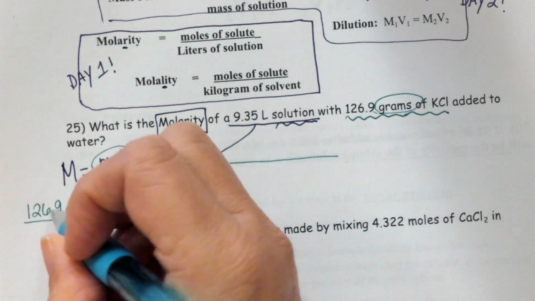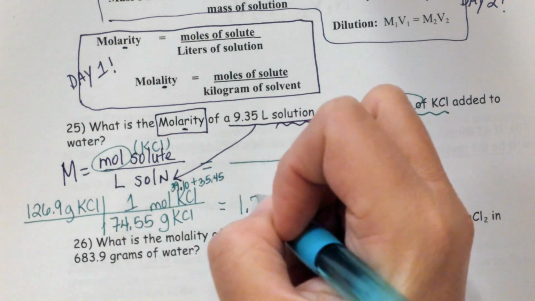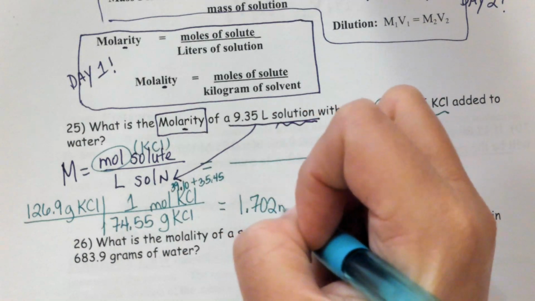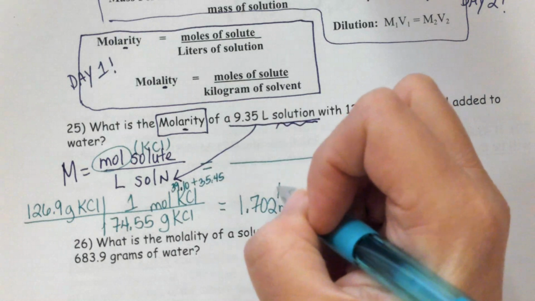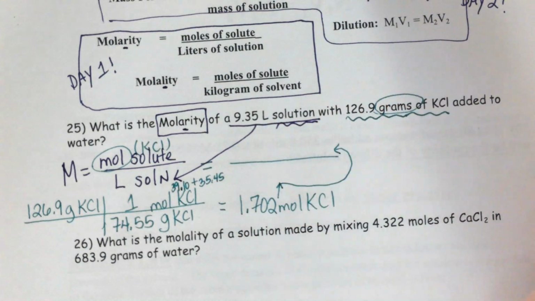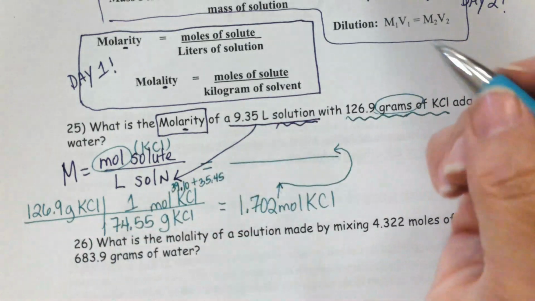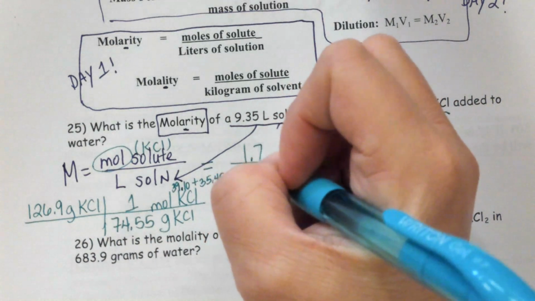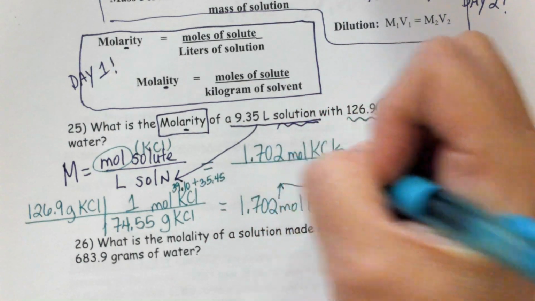So then we're going to take the 126.9, divide by the 74.55, and we're going to get 1.702 moles of KCl. But what are we actually going to use? We're going to plug it in up here, and actually it's going to go all the way up here, just to make it emphasis. How many sig figs? I had 4, so I'm good with the 4. So it is 1.702 moles of KCl, just making sure I know it's my solute.